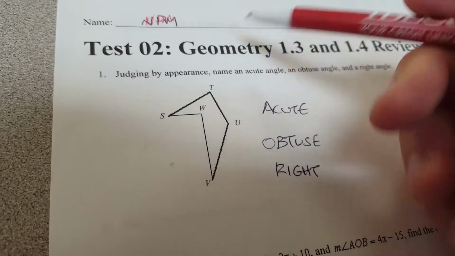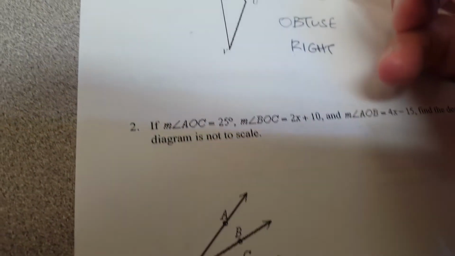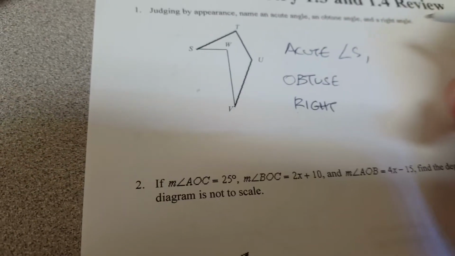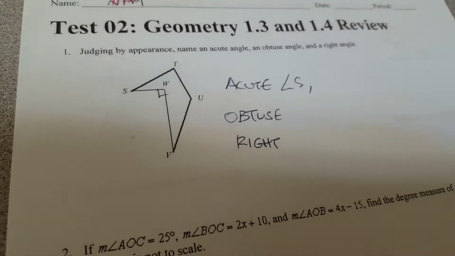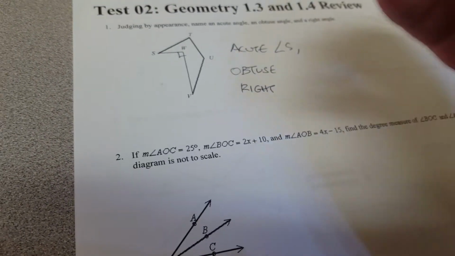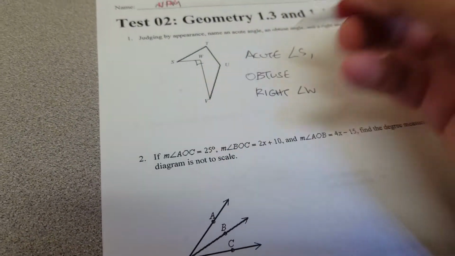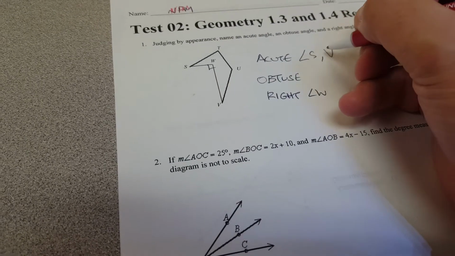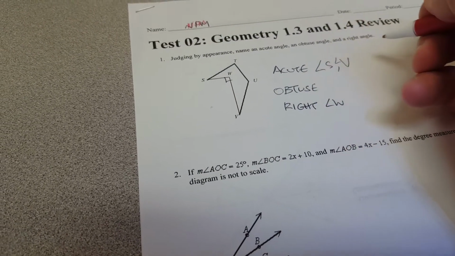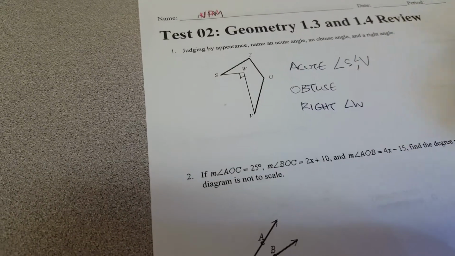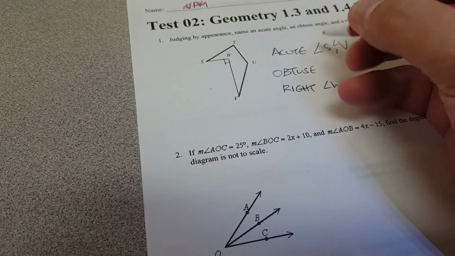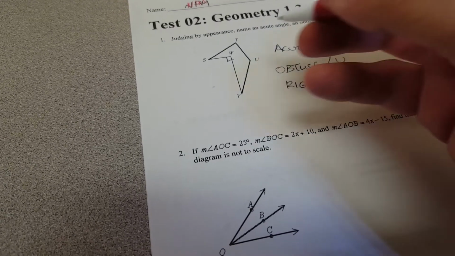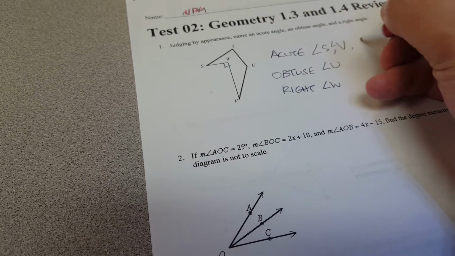So angle S, what is that? Well, that's acute. So I'm just going to say angle S, and then angle W. This is a right angle. Okay, so I'm going to say angle W. Angle V is an acute angle, sorry, and then angle U is obtuse. Angle T is also acute.